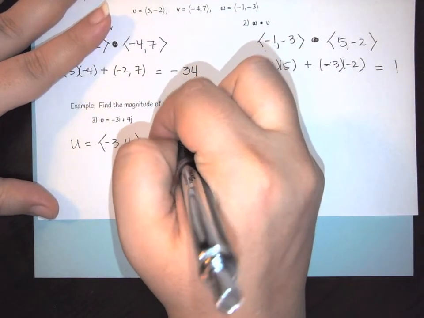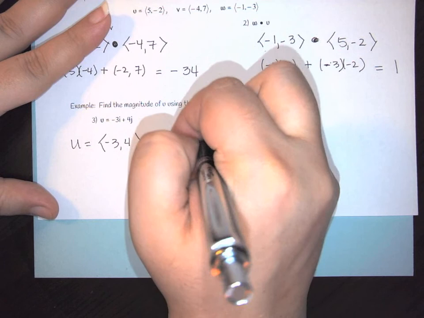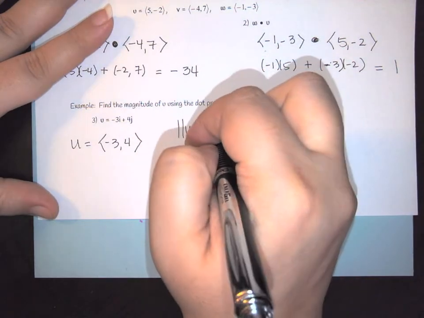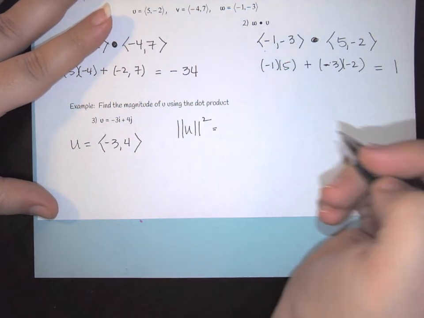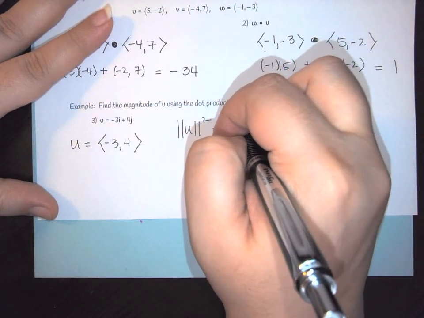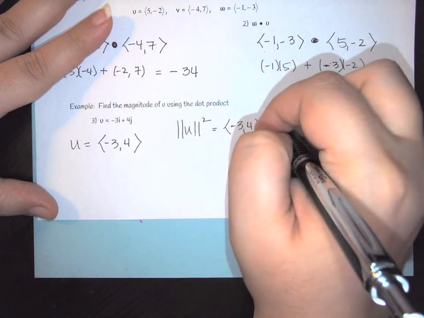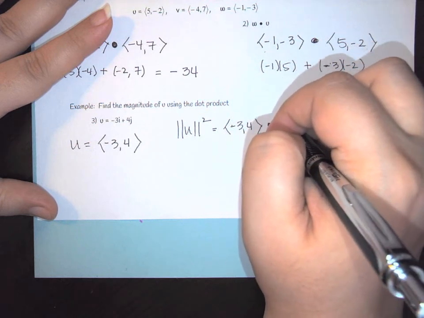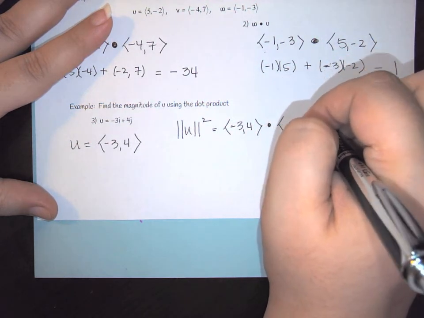So this would tell me that the first thing I'm going to do is find my magnitude squared. Okay, so I do that by taking the dot product of the vector with itself. So this is going to be negative 3, 4, dotted with negative 3, 4.